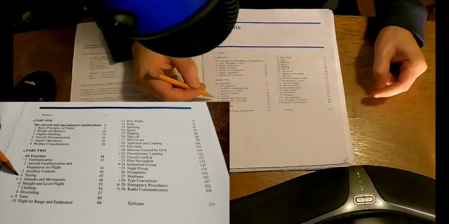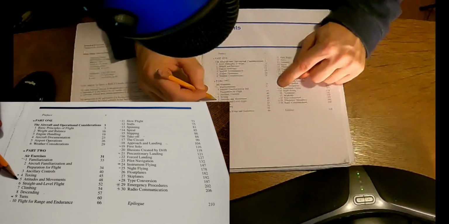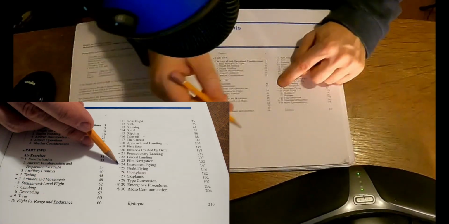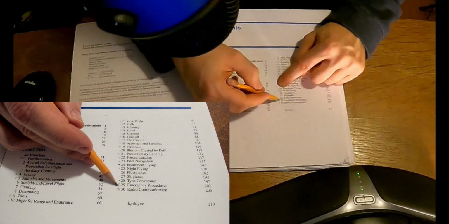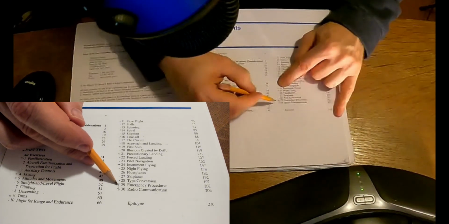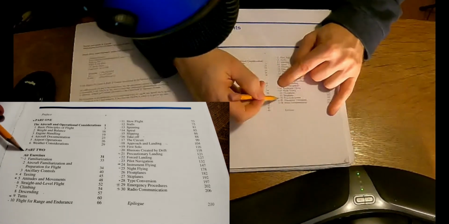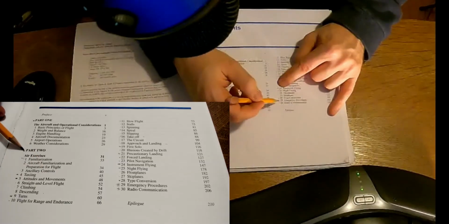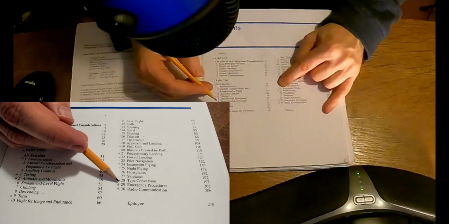This series is going to be focused on chapters 5 through chapter 24, with the note that you also need to be studying chapters 29 and 30. So you should start studying those two chapters all the way up when we start part 2, and those chapters are emergency procedures and radio communications. Those will be skills you will develop along the way, and it takes a long time to memorize all your emergency procedures, so make sure you're on top of that.